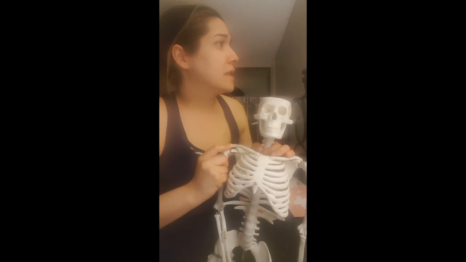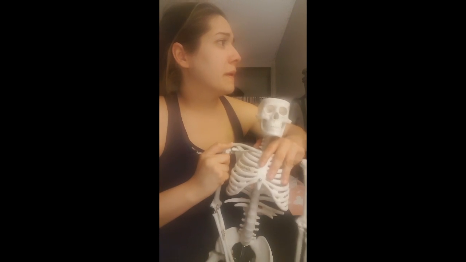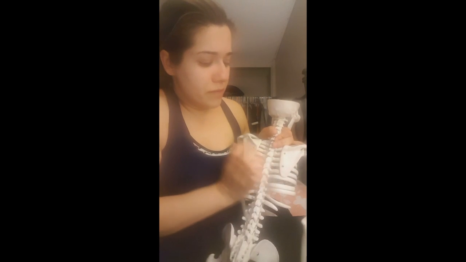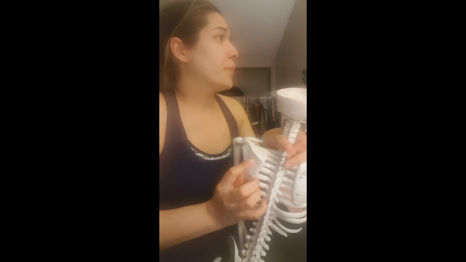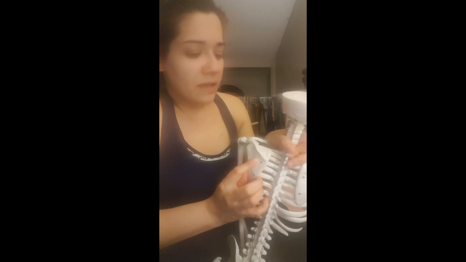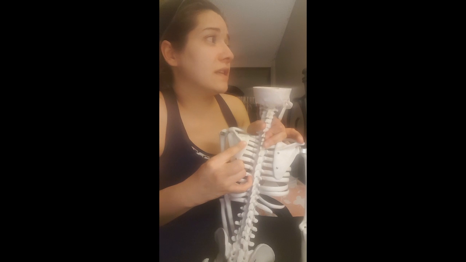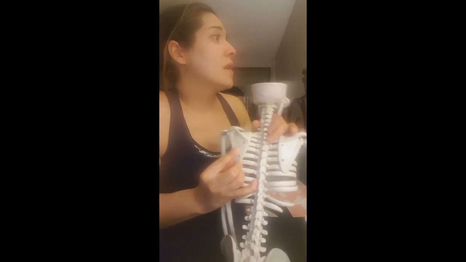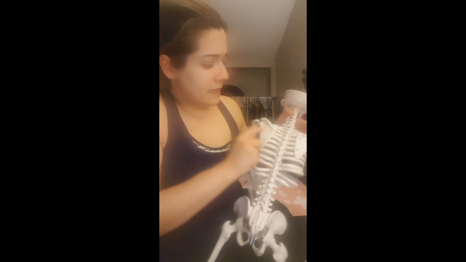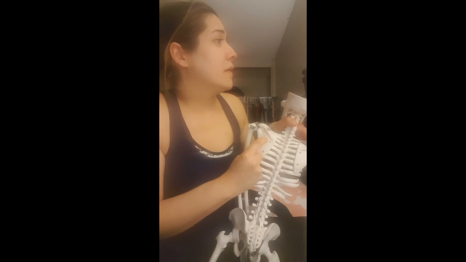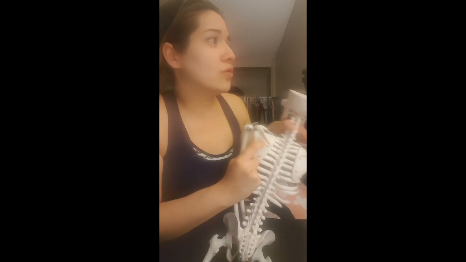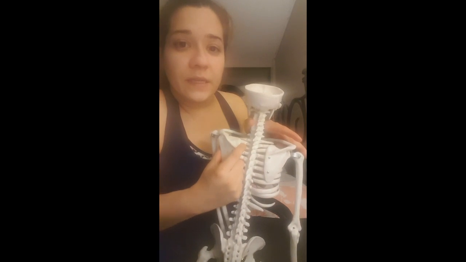The supraspinous fossa is at the middle of the scapula. The superior angle is the tip of this bone right here. The inferior angle is the middle of the bone. The sternoclavicular joint is right here. The acromioclavicular joint is this top portion right here.